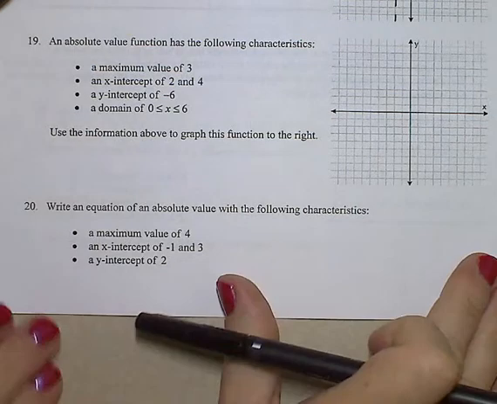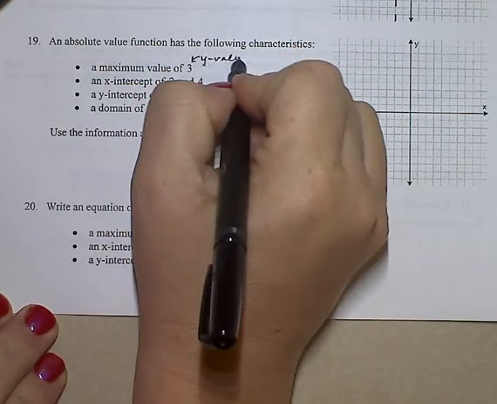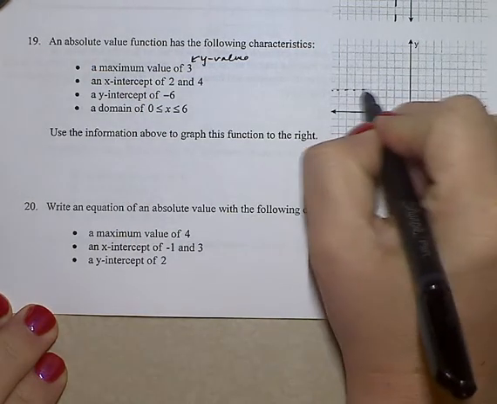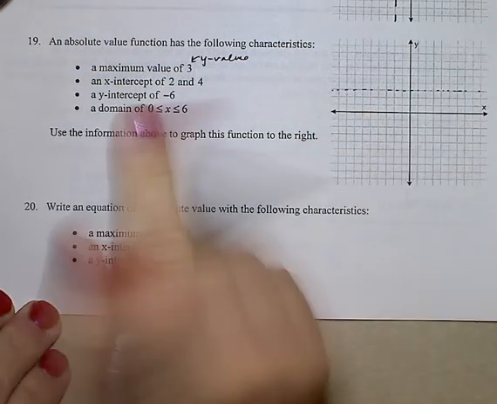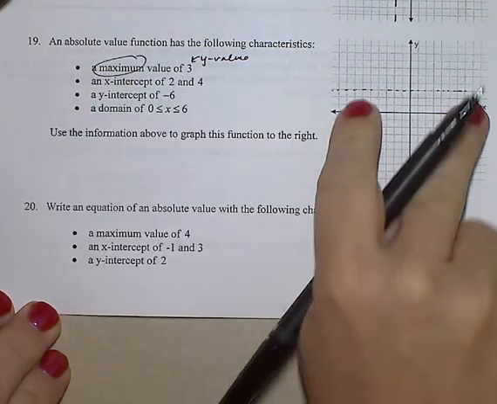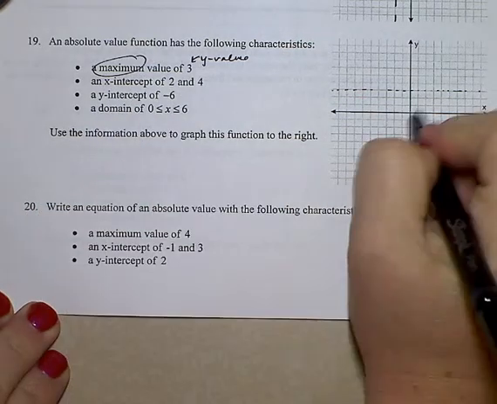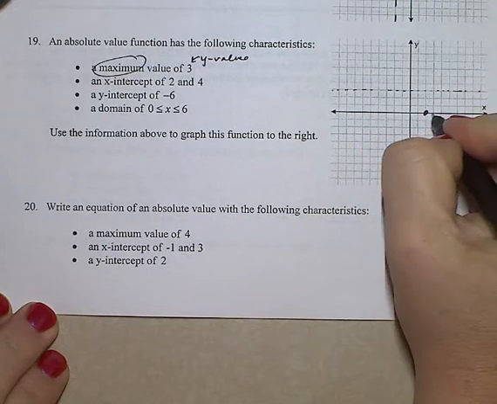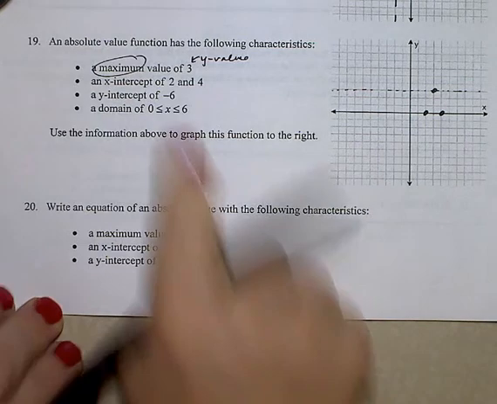Okay, maximum value. This is referring to a y value, maximum y value of 3. So I know that it will hit some point at 3, and then that's going to be the maximum. So everything's going to be going below that. We have x-intercepts at 2 and 4. And we have, once again, a maximum value at y equals 3.